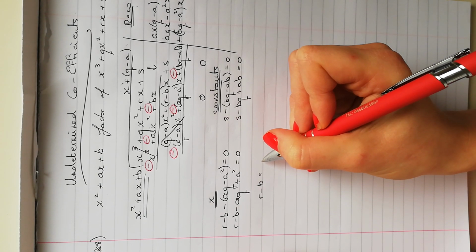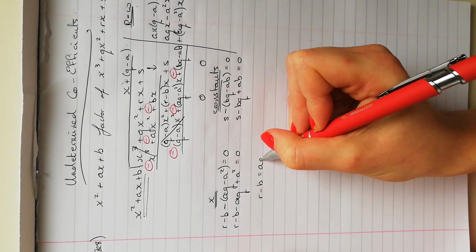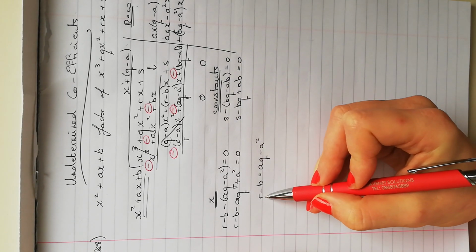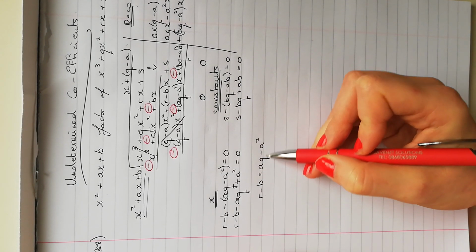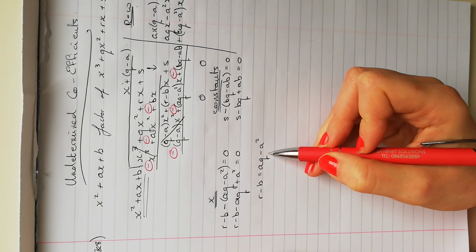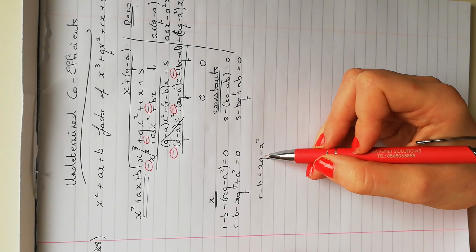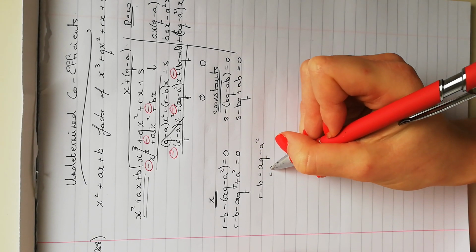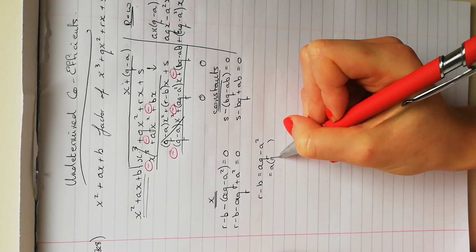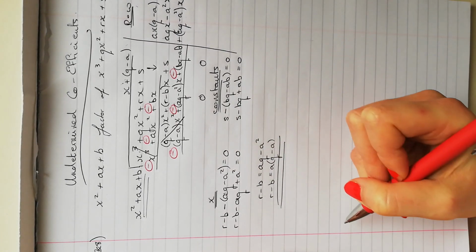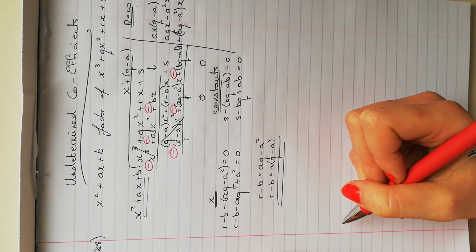What do we get then? We get aq minus a squared. I have an r minus b on the left and two terms on the right with a's and q's in them, so I'm pretty close to what they're looking for. However, they have a times. So let's pull a out of this. We get q minus a and bang, there it is. That's what they wanted.